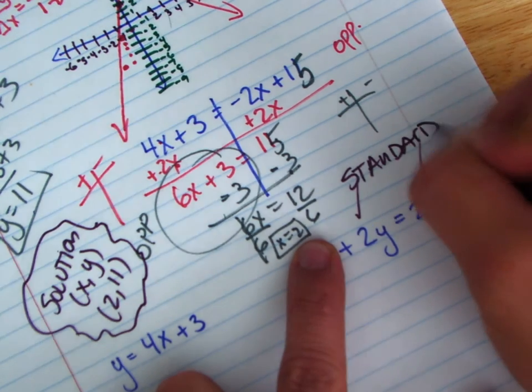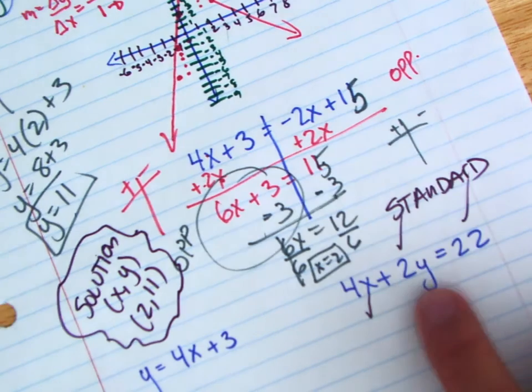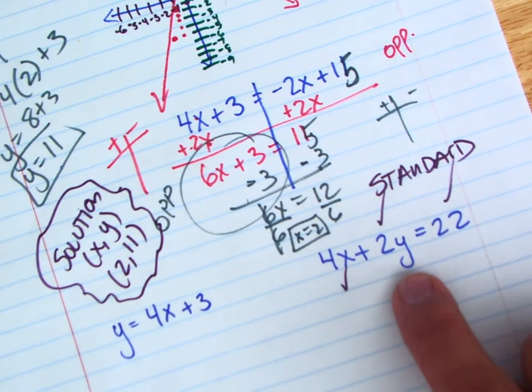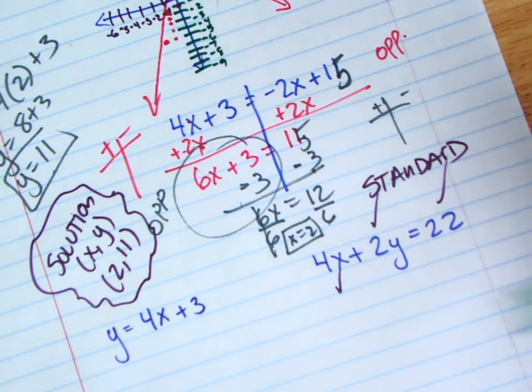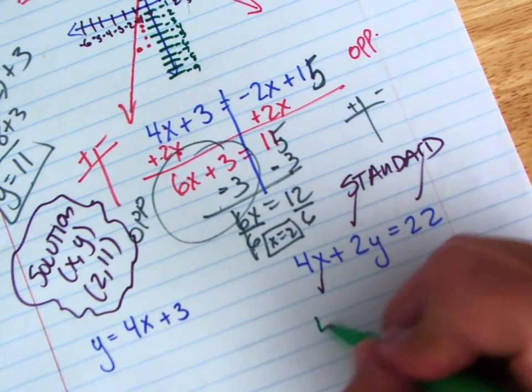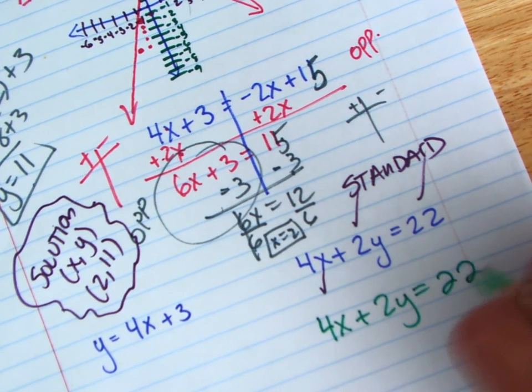Now today, we're not going to graph it, we're not going to do all that stuff. I'm telling you that this is a graph. If you put it in the y equals mx plus b form, the slope-intercept form, it's a graph. Well, how do you know? Well, let's go ahead and do that. So 4x plus 2y equals 22, right?